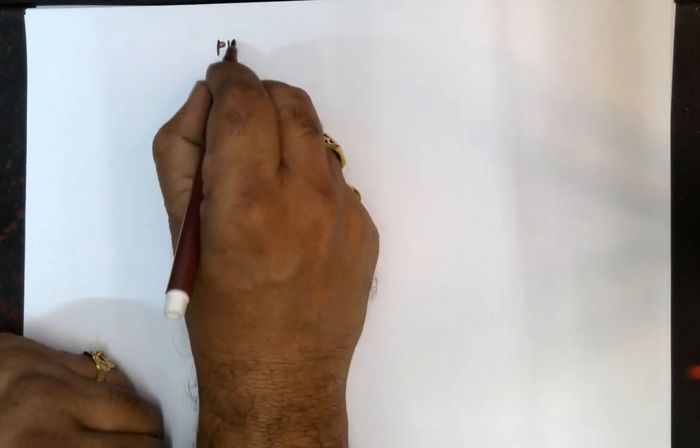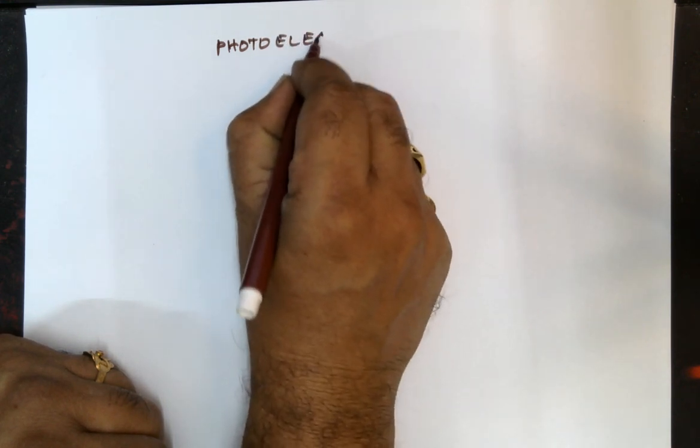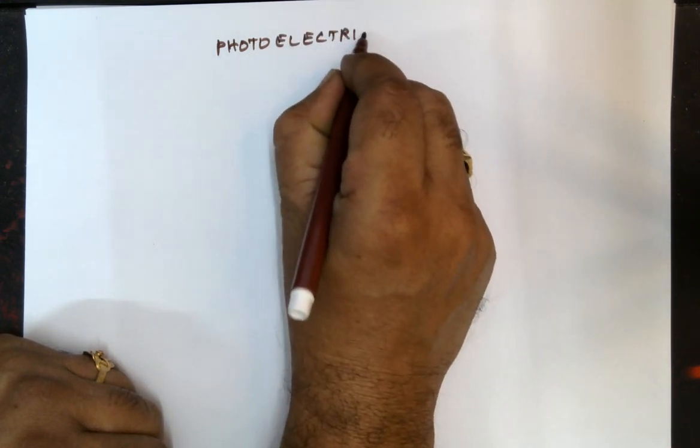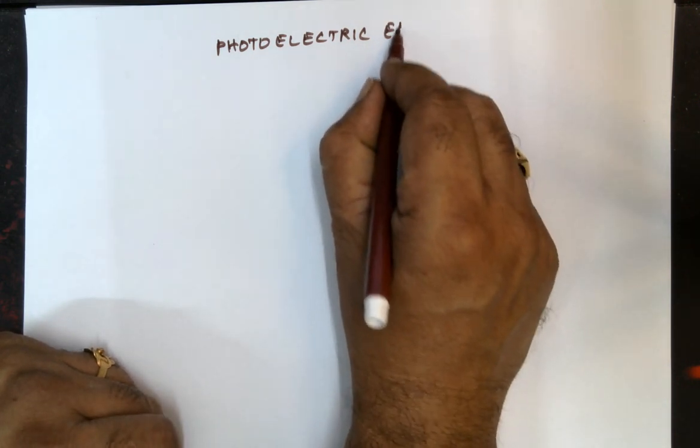Photoelectric effect, or it can also be called a photoelectric equation.